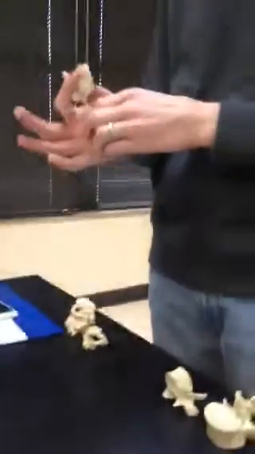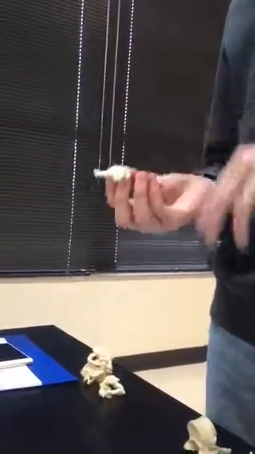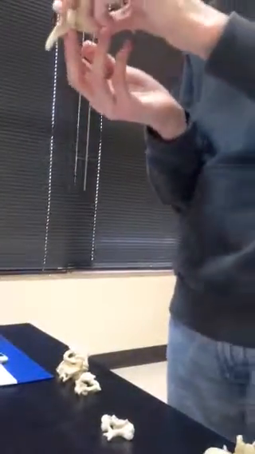Then you have the superior and inferior articular processes. This is why it's important whether you have it this way or this way, because you would quite possibly get these backwards. If you were to stack another thoracic vertebra on top of this, the superior articular processes would articulate with the vertebra above it, the inferior with the vertebra below it.